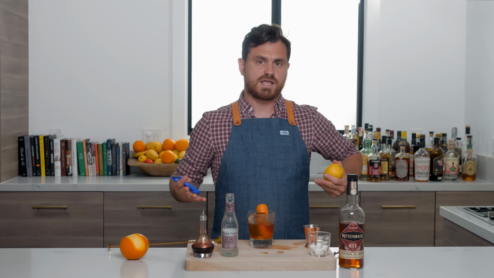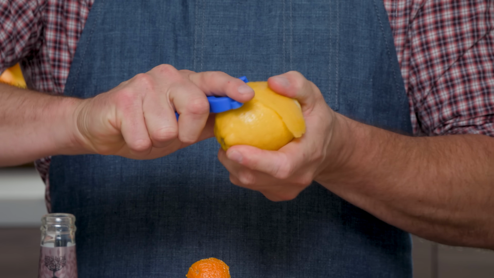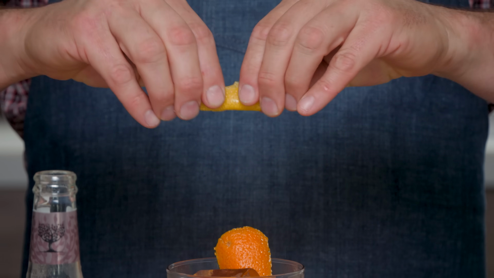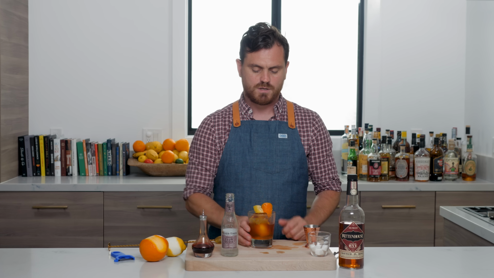And if you were going to make a traditional Old Fashioned, you would just leave it at this, but I like to do a little lemon. The lemon is a little bit of a sharper flavor. The orange is a little bit of a sweeter flavor, and it just makes a really nice flavor pairing. And there it is, the Old Fashioned.